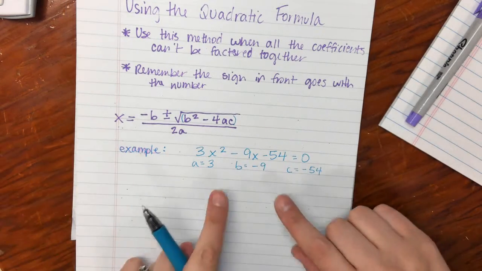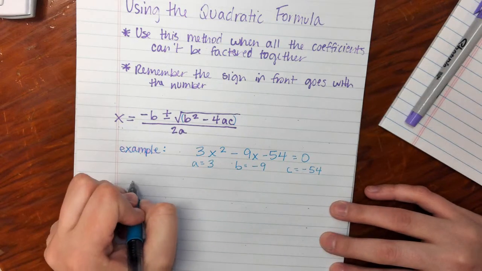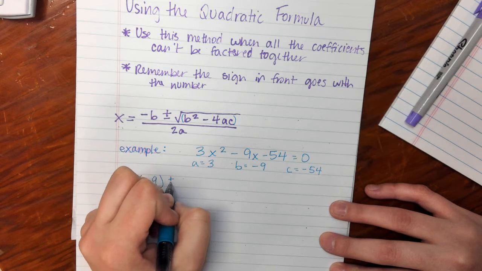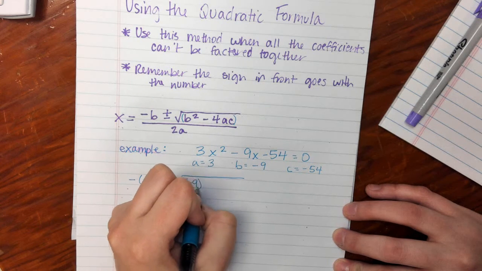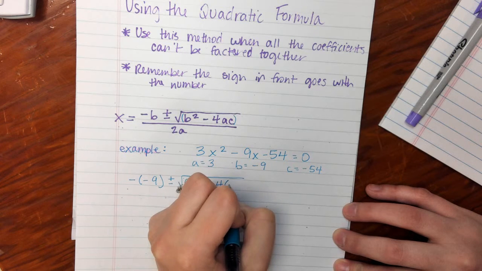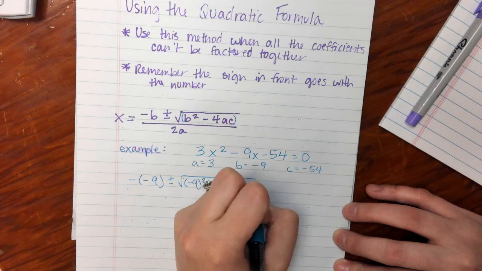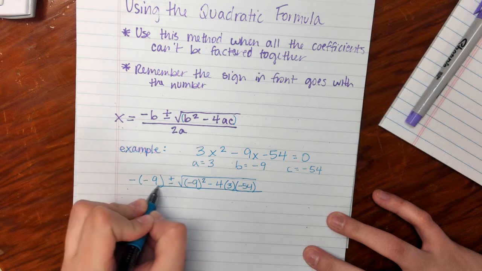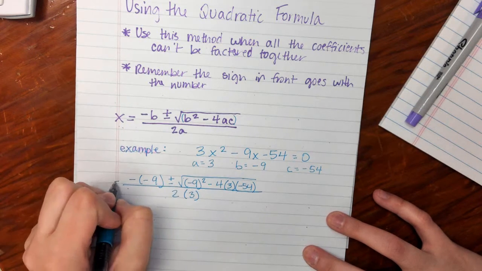So now I can just substitute out the letters and put the numbers in instead. So the opposite of b, so negative 9, plus or minus the square root of negative 9 squared minus 4 times 3 times the negative 54. Alright, and that is all going to be over 2 times 3.